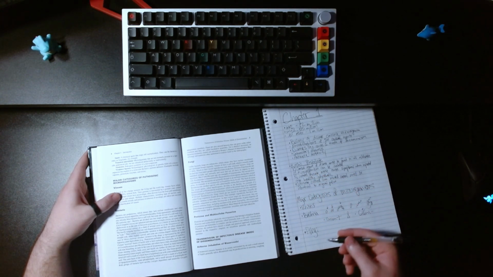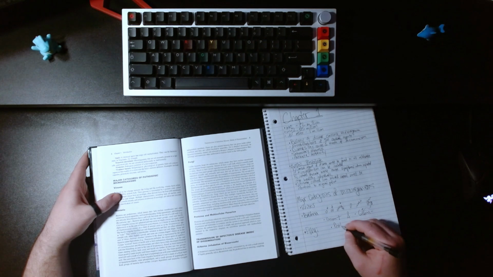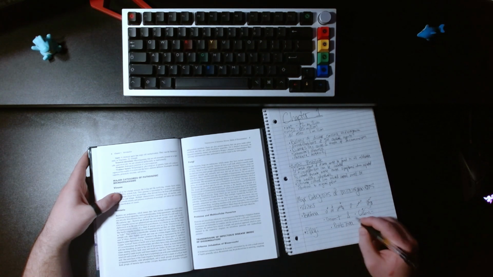Okay. Lastly, we have the protozoa and multicellular parasites. Protozoa.